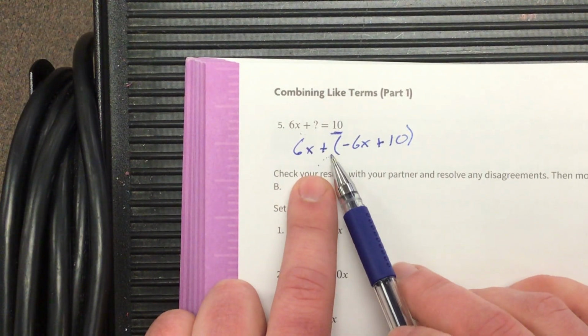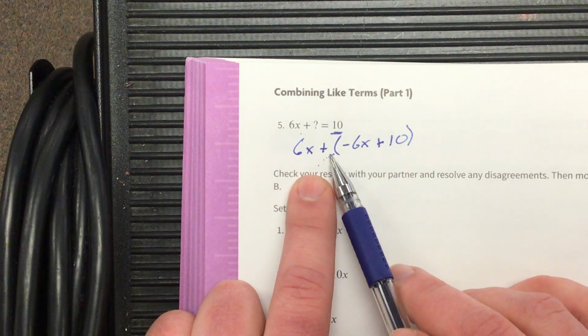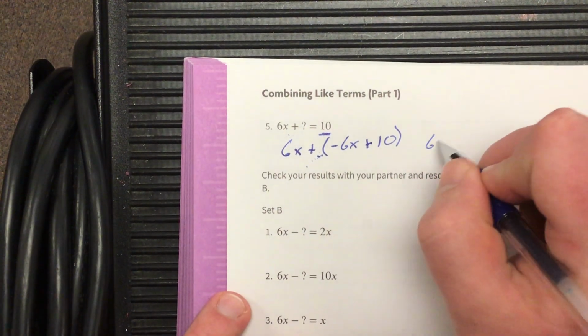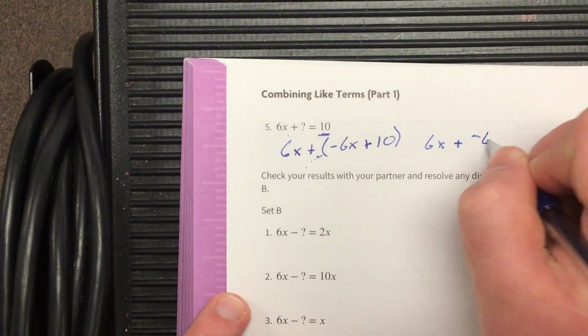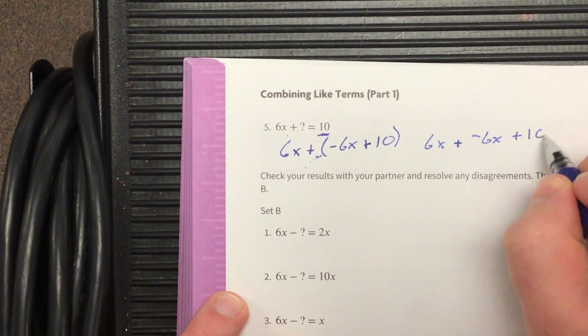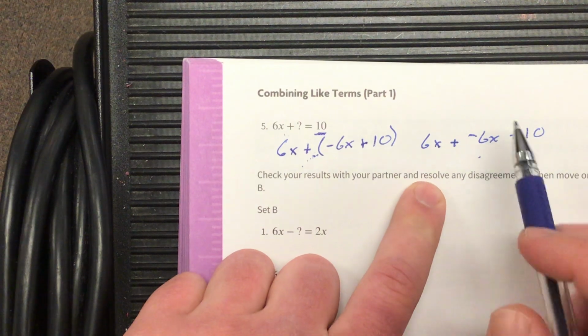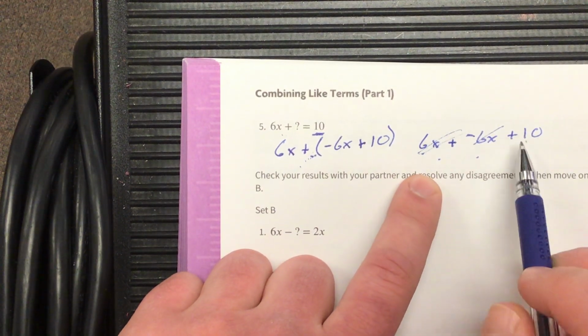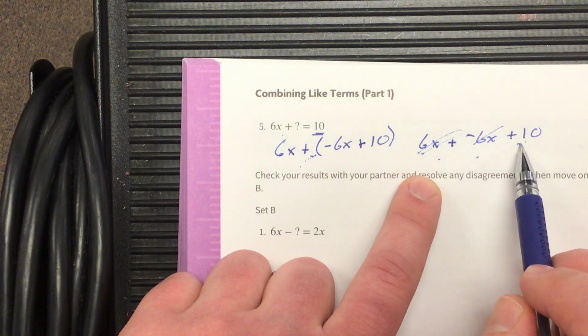We're going to do our parentheses here with our plus sign. So to solve this, what would we distribute? We distribute that plus sign. So now we'd have 6x plus negative 6x plus 10. And if we solve that, 6x plus negative 6x cancel out, so those will be 0. And we're left with plus 10. Now we have 10 equals 10.